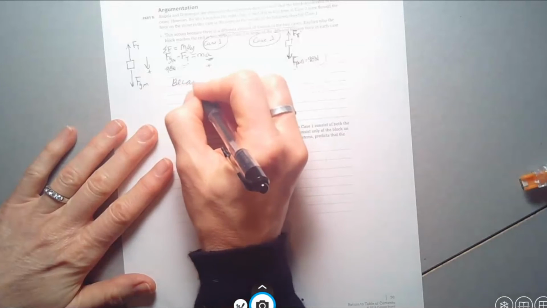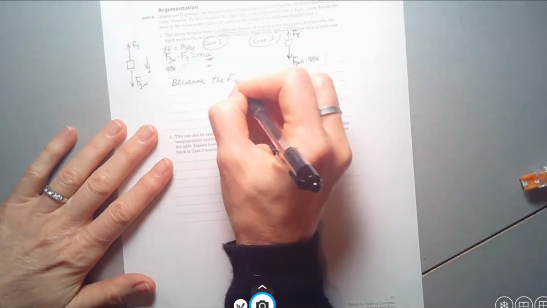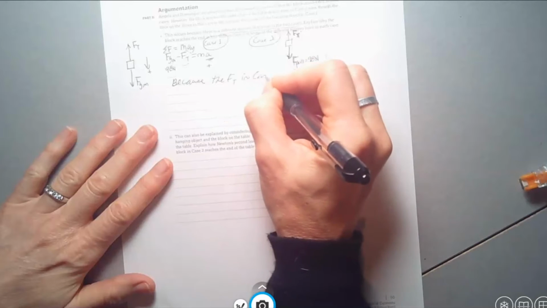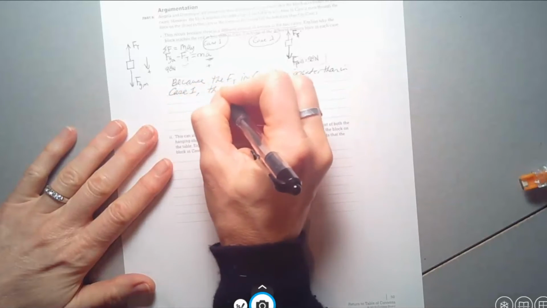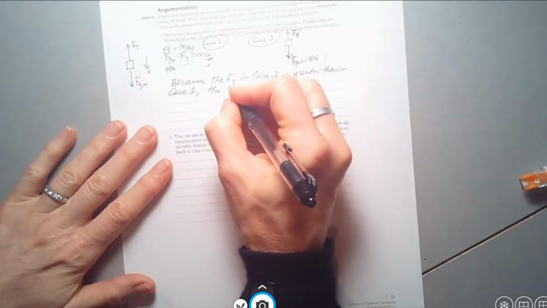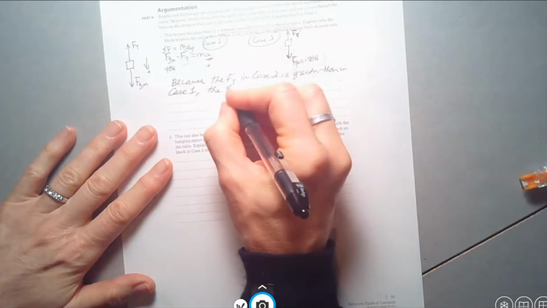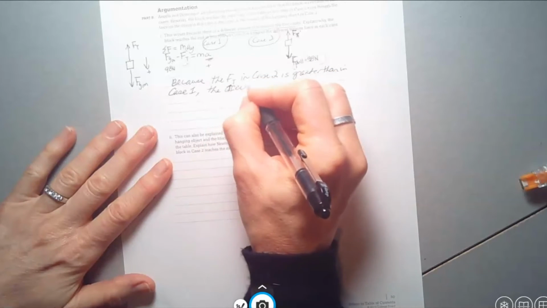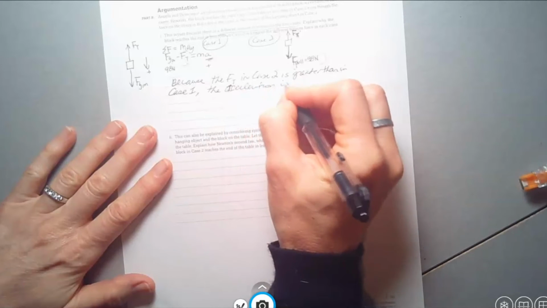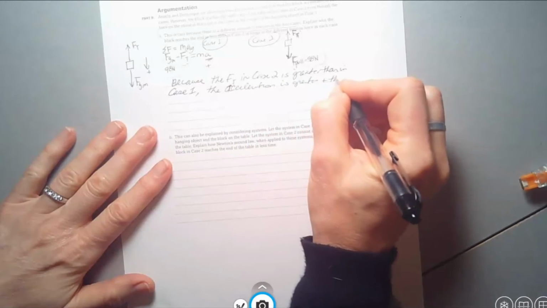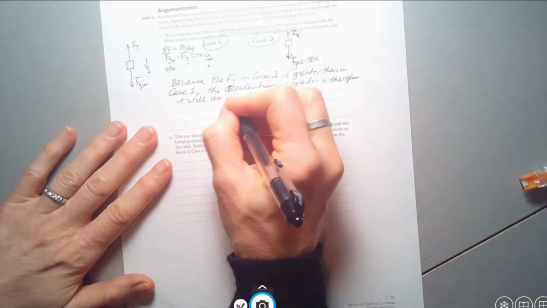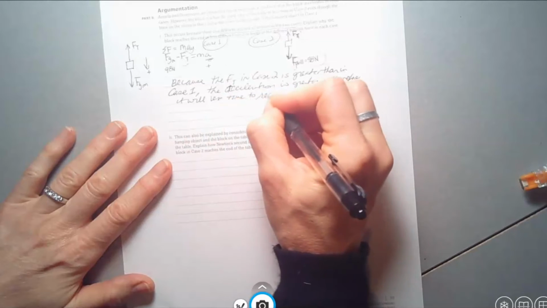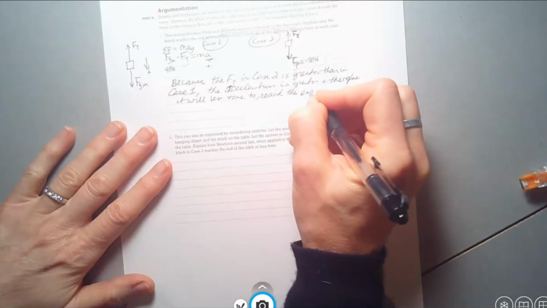So because the tension force in case 2 is greater than in case 1, the acceleration is greater, and therefore it will take less time to reach the end of the table.